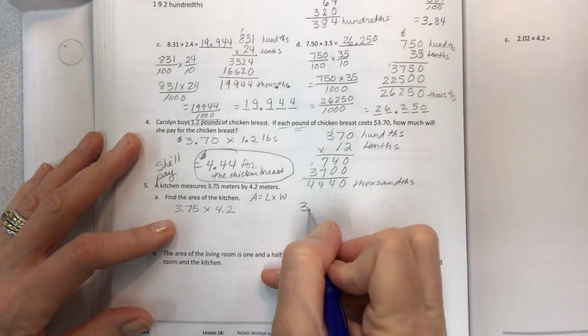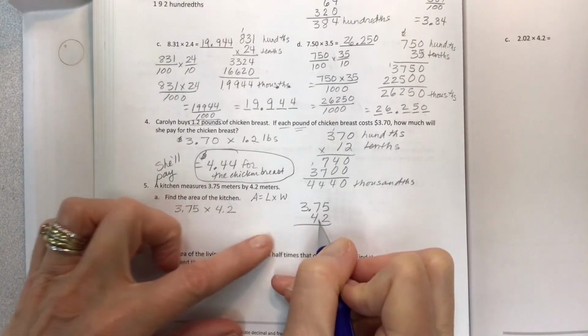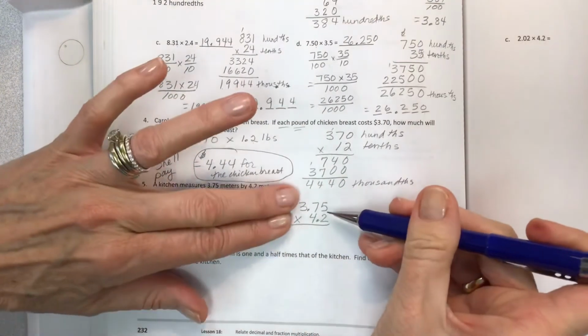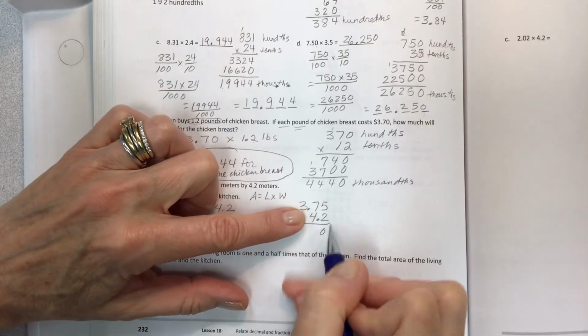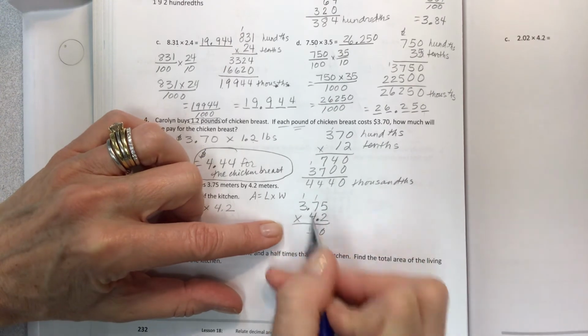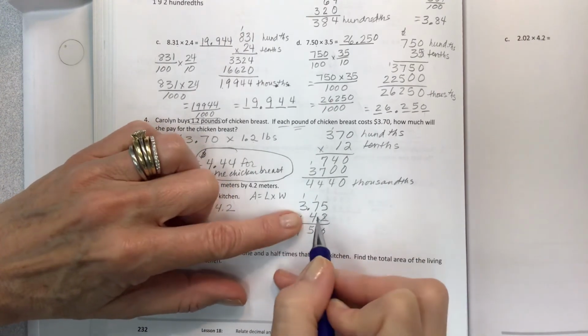Now let's say we don't do our fancy labeling and we do the old way, 3.75 times 4.2. Look at me writing the decimals in. I'm going to have 2 partial products, but we're going to ignore the decimals. 2 times 5 is 10. 2 times 7 is 14 plus 1 is 15. Then 6 plus 1 is 7. We're done with the 2, so hold that spot with a 0.